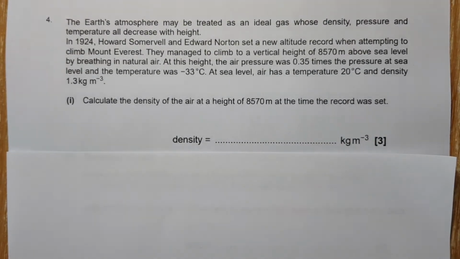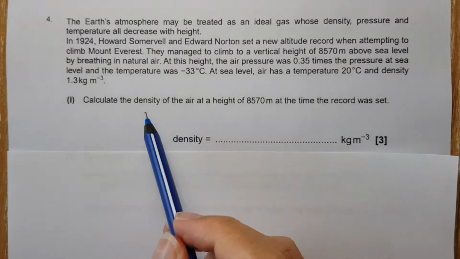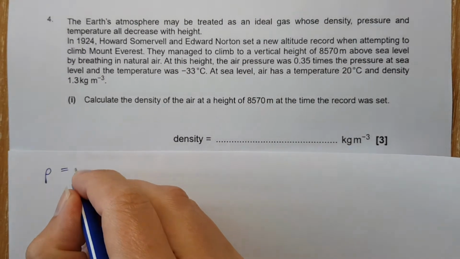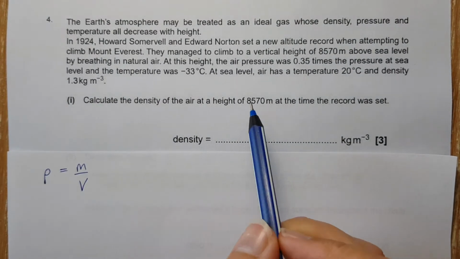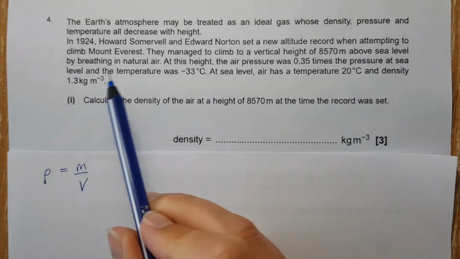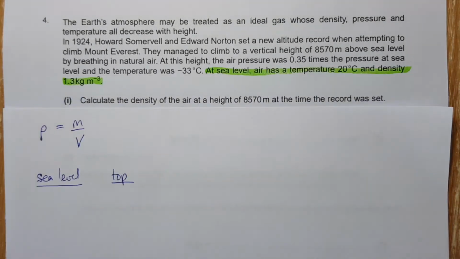Right, question 4. First of all here we have to work out a fairly horrible gas laws question. Now we're after density, and density is mass per unit volume. When you're at sea level, we're told the density is 1.3 kilograms per meter cubed.